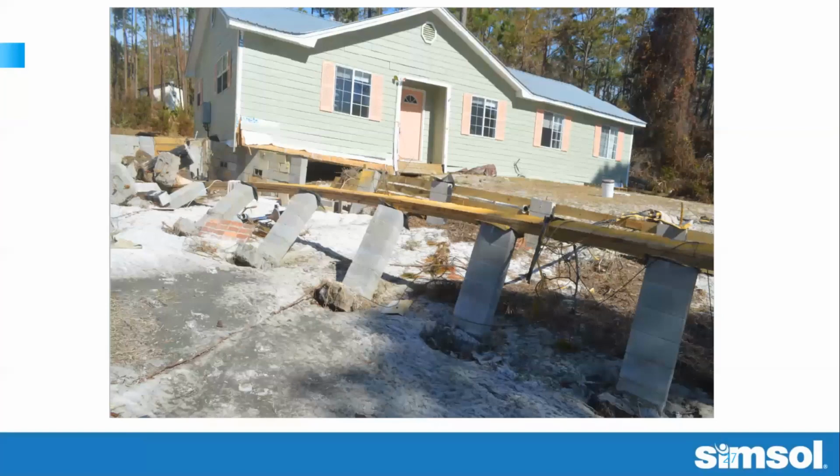This house was attached to these piers. In fact, the front wall of the house that you see in the photograph was actually behind me when I'm taking this picture. And the row of piers that's leaning over there in the foreground was actually the center bearing wall in that house. This is all flood related. This is all surge related from Hurricane Michael.